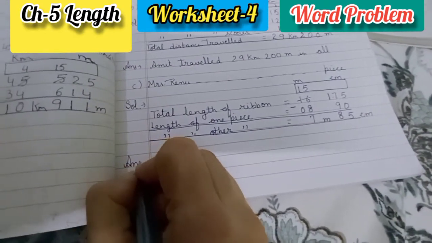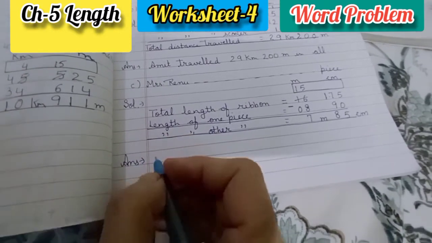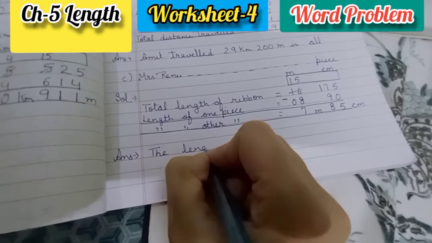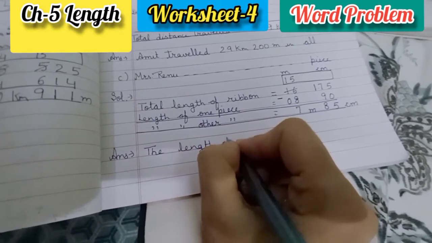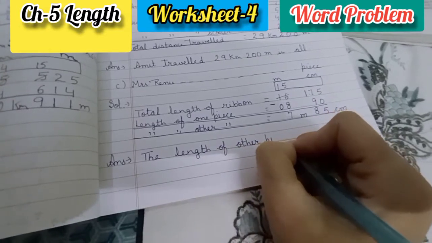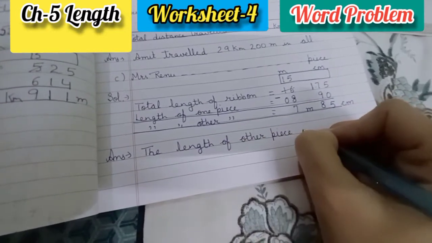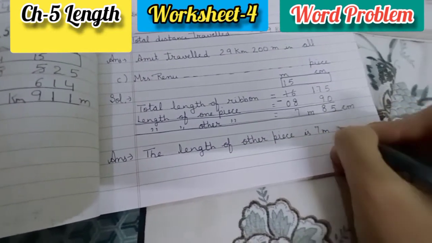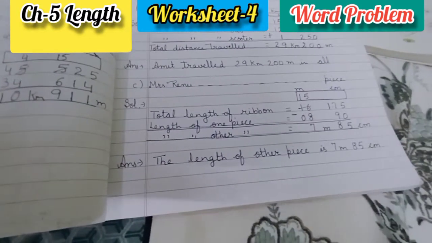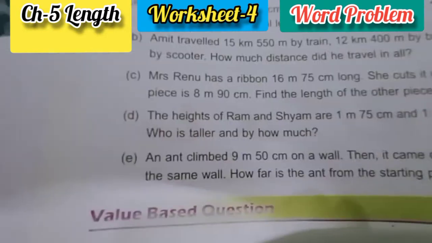So in answer we can write the length of other piece is 7 meter 85 centimeter. Do not forget to write the answer.